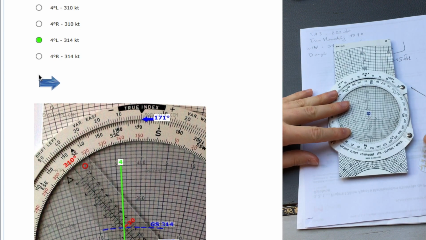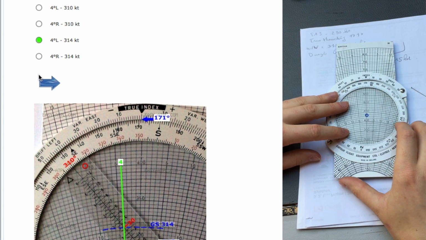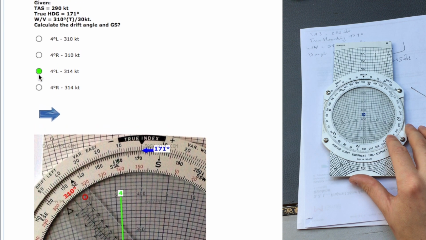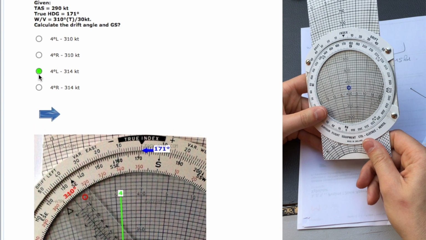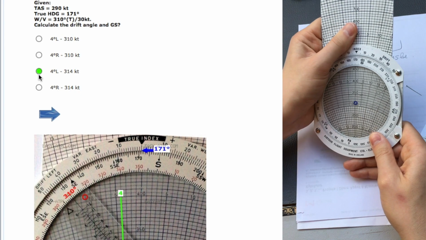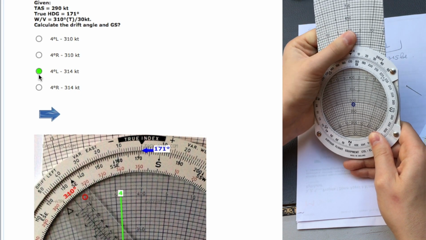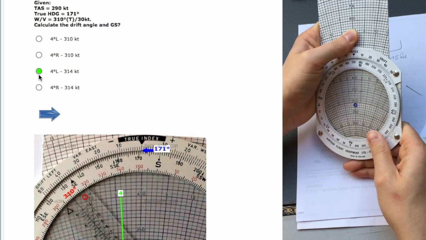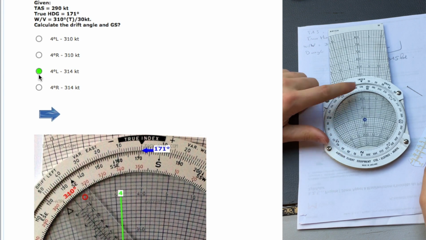Okay, heading 171. The speed was, what was the speed? 290. There we are, 290.